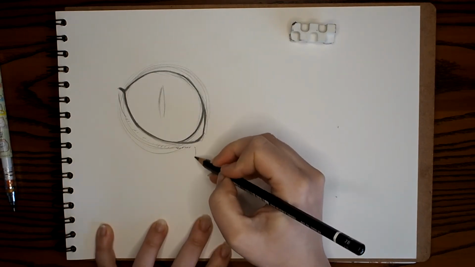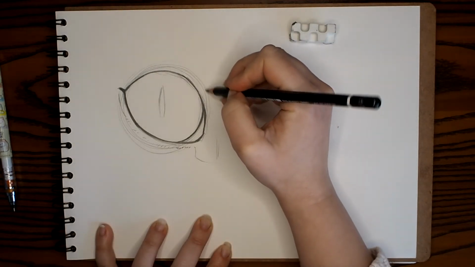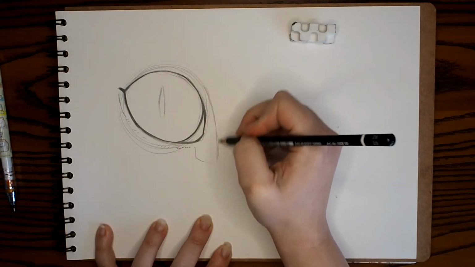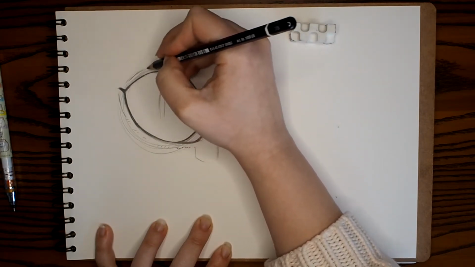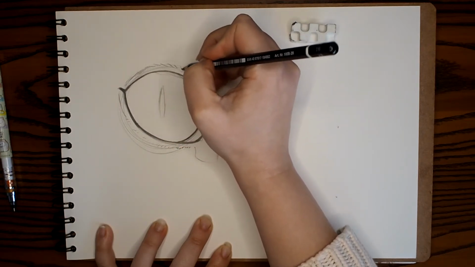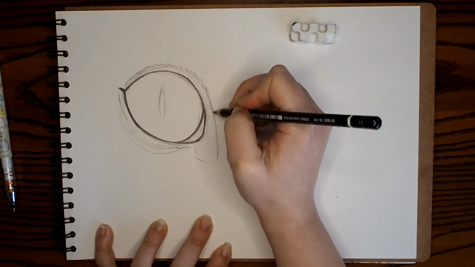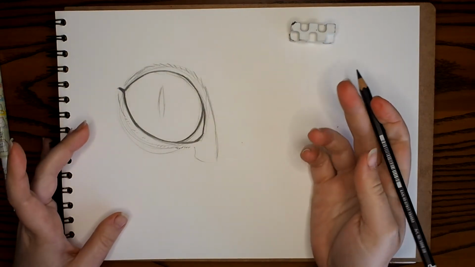And you always get this kind of tear duct area, which I'm just going to block in, along with where the upper lid, or the fur above the upper lid, falls. Just going to give it a little bit of a sketchiness to it. Keep it nice and light. We have the basic structure of what our eye is going to look like.